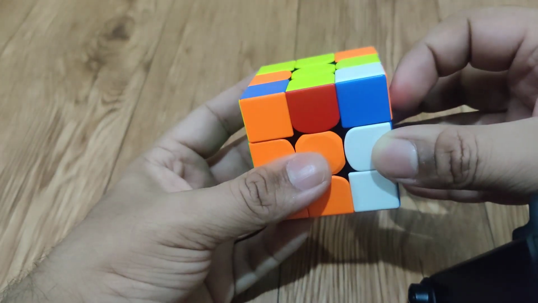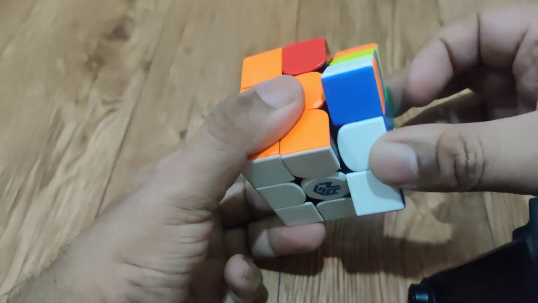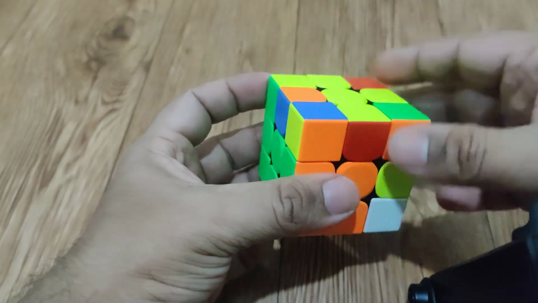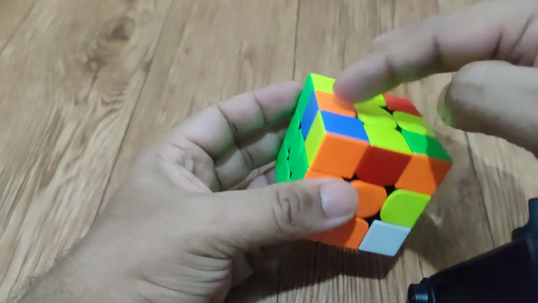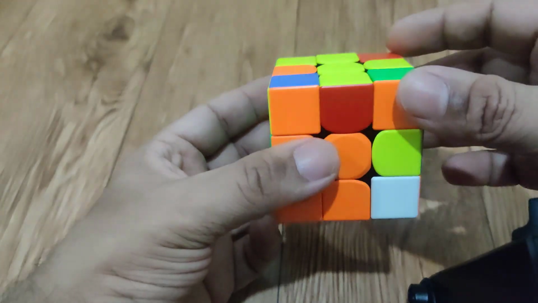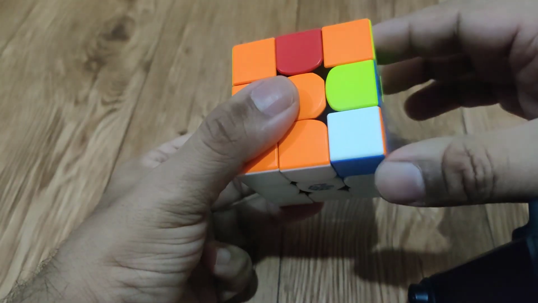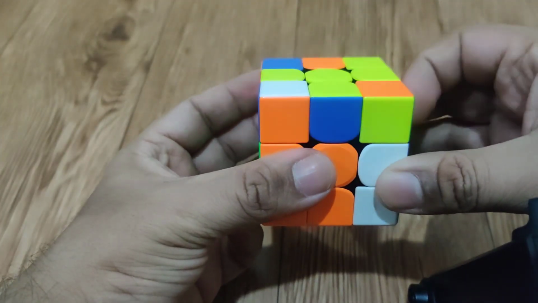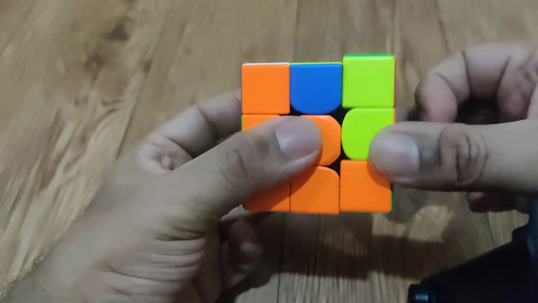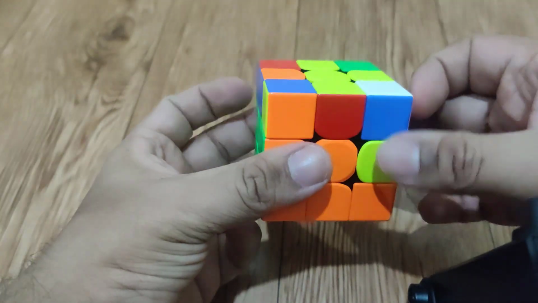Okay, so you can see everything looks okay, and just bring this back out here. Now you can see this corner piece and this edge piece have been split. Now we have to bring this to the top. In order to bring this corner piece to the top, you have to do R, U, and R prime. And again do back. Just come back out here.